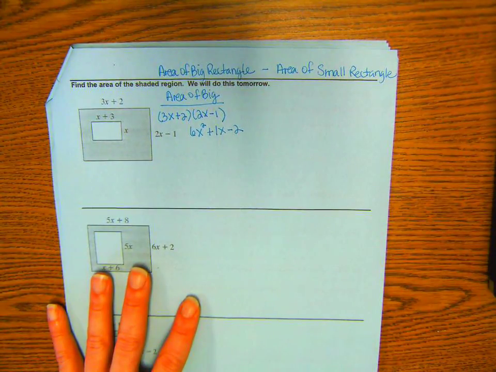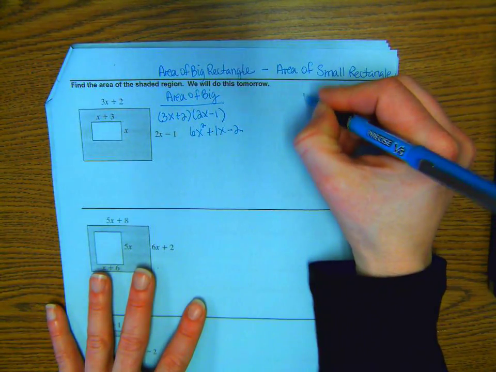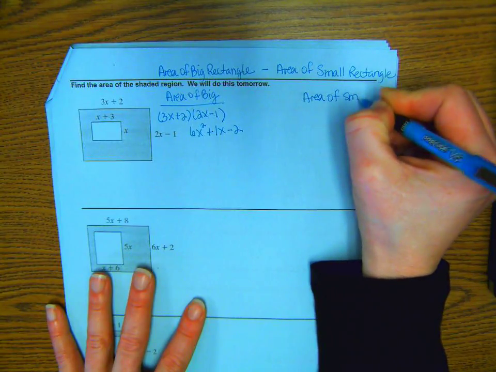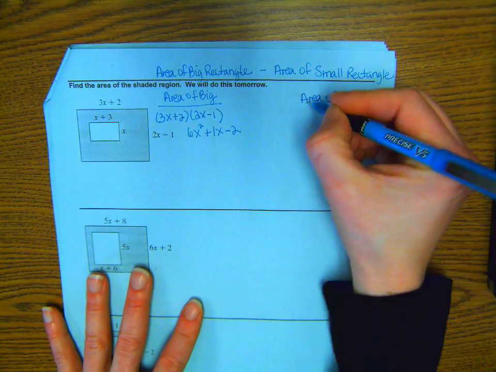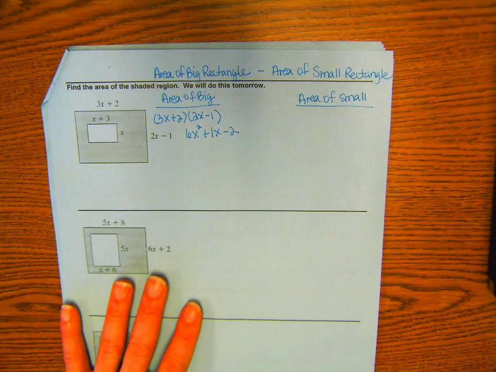Okay, over here I'm going to leave some space. Let's do the area of the small rectangle. So the area of the small rectangle is going to be what times what?